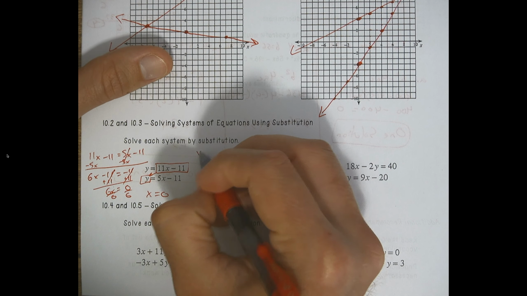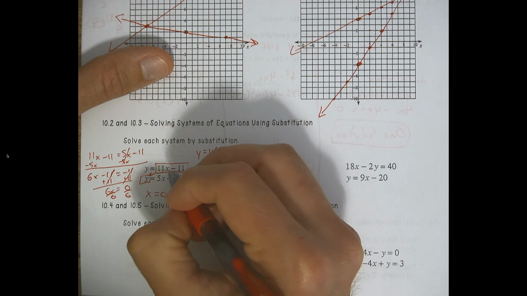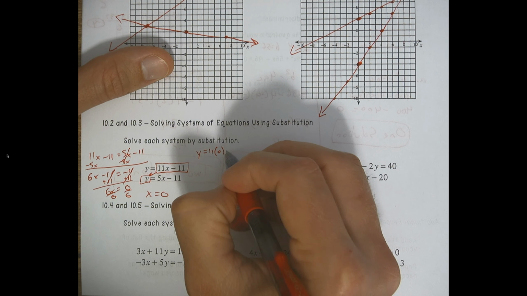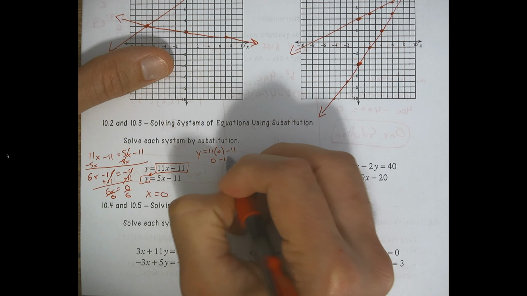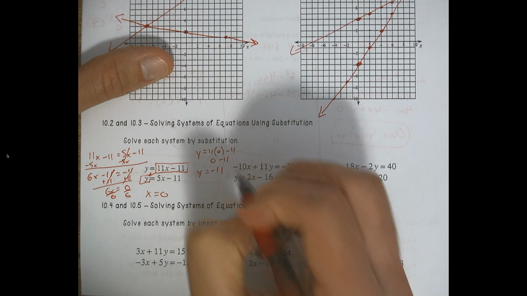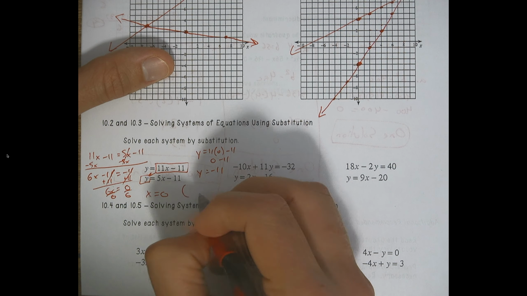Solve for y. So y equals 11 times, plug in our answer of 0 for x, minus 11. So that's 0 minus 11. So y equals negative 11. And so my answer is the ordered pair, 0, negative 11.